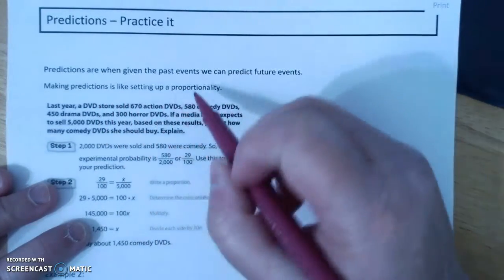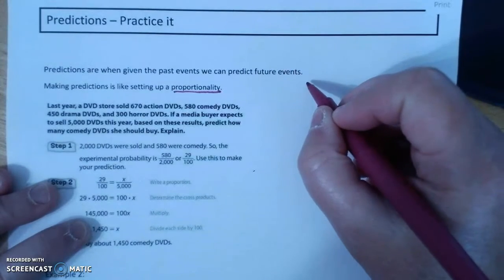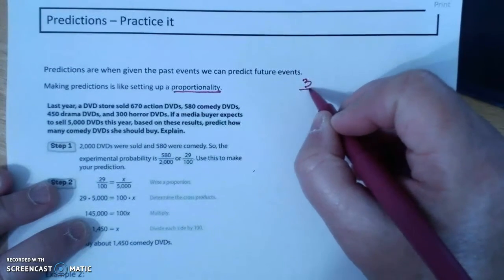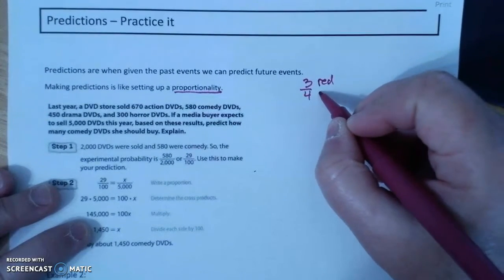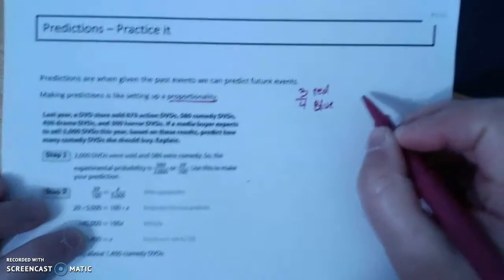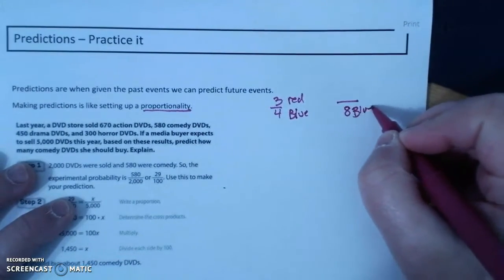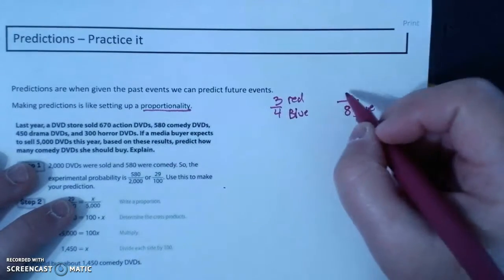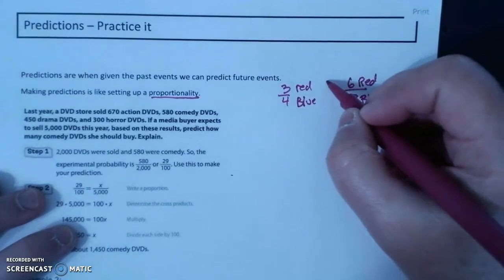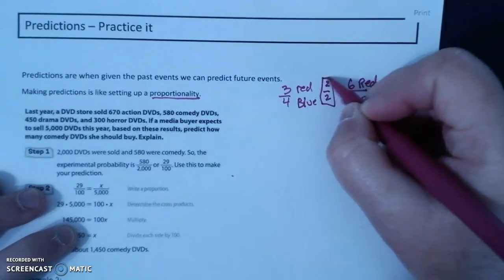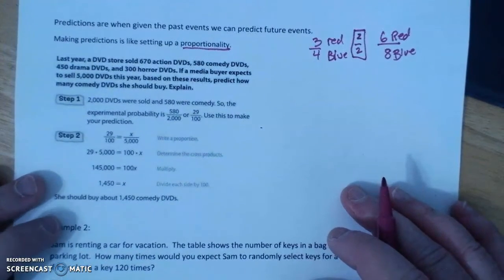Making predictions is like setting up a proportionality, and you have done proportionalities. So if I say I have 3 out of 4 red marbles to blue marbles, and I now tell you that I have a bag of 8 blue, you're going to tell me, oh, 4 times 2 is 8, 3 times 2 is 6, so the prediction would be 6 red marbles, because you are multiplying by 2 over 2, which is 1, and it doesn't change it. That is the gist of this lesson, and we're going to go over a couple of examples.